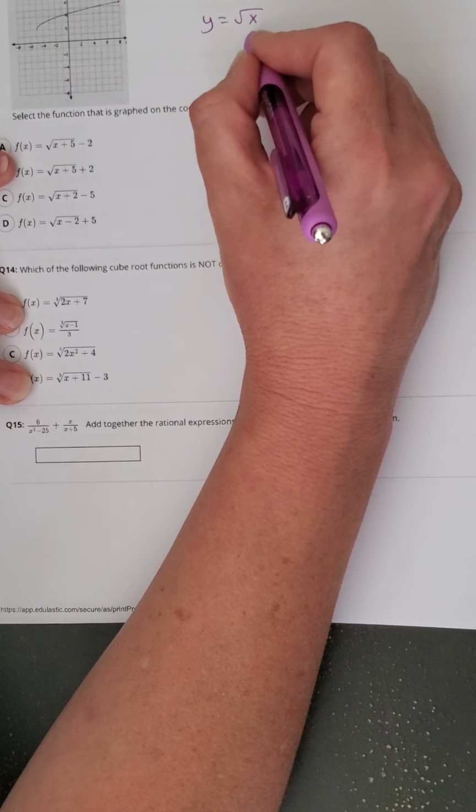And so what has happened is that this graph has been shifted up 2 units. So k is 2. And to the left 5 units, so h is negative 5. In our parent, we have y equals a times the square root of x minus h, not squared, plus k.